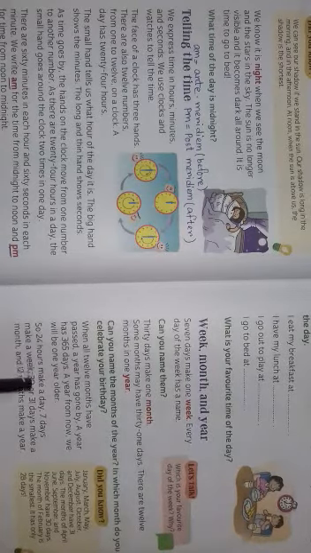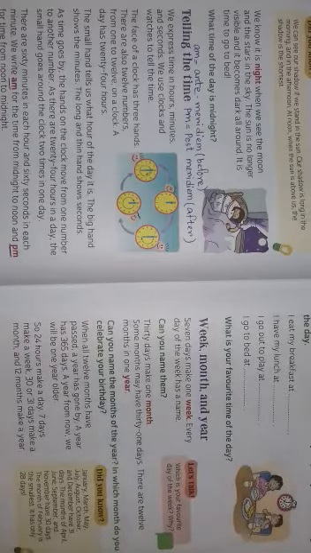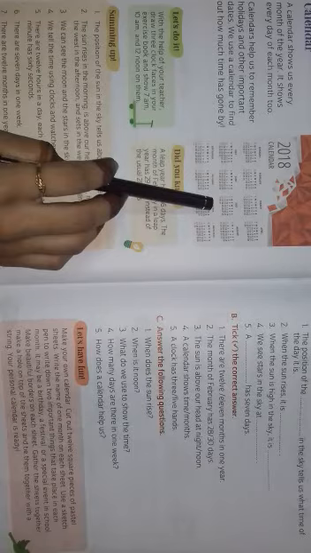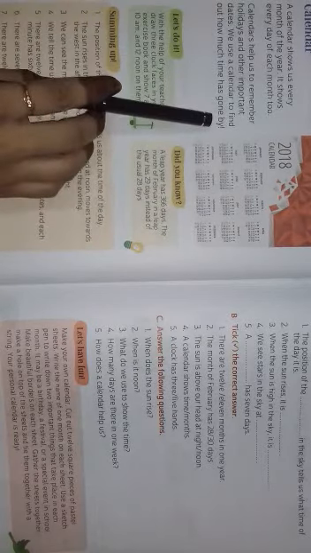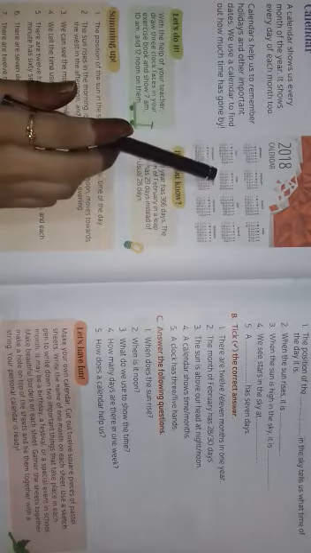So 24 hours make a day, 7 days make a week, 30 or 31 days make a month and 12 months make a year. Okay students, now move to page 58 and calendar. This is a calendar, right? And a calendar is very helpful. How? A calendar shows us every month of the year. It shows every day of each month too. Calendars help us to remember holidays and other important dates. We use a calendar to find out how much time has gone by, right? So in this way, a calendar is very helpful to us.